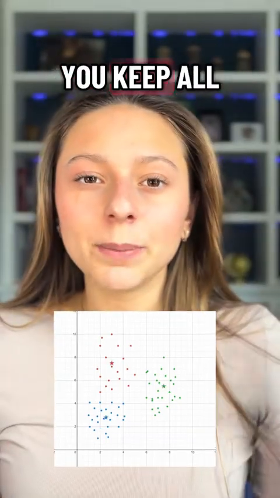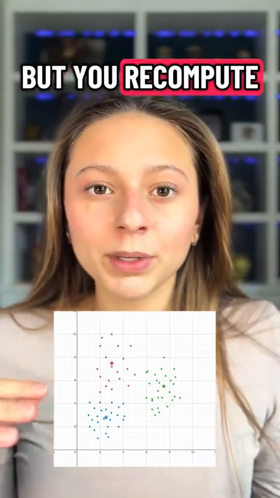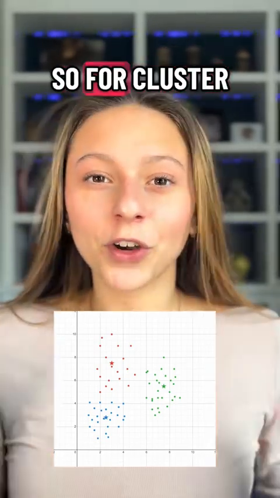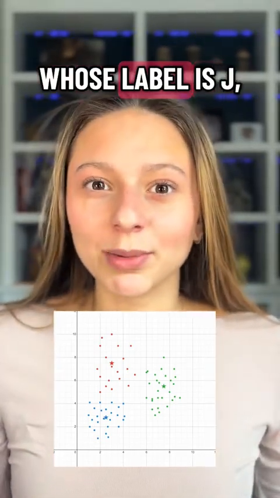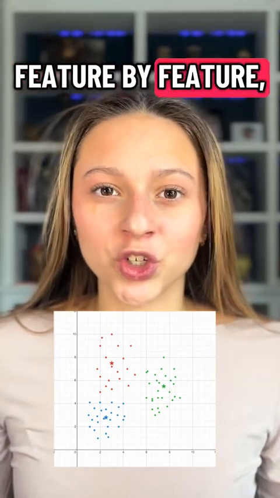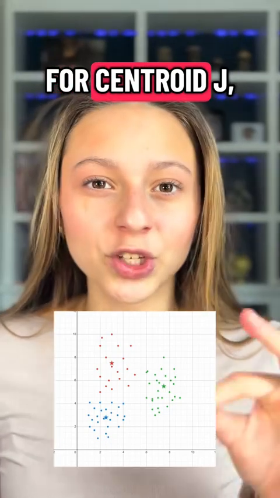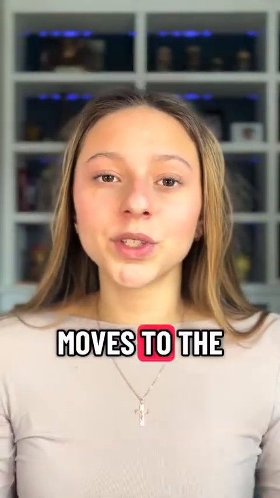In this phase, you keep all the labels fixed, but you recompute each centroid by taking the average of all of the points assigned to that cluster. So for cluster J, you collect all the points whose label is J, add them up feature by feature, and divide by the number of points in that cluster. That gives you a new location for centroid J, which is the average of all of its current members. Intuitively, the centroid moves to the middle of its current cluster based on the latest assignments.